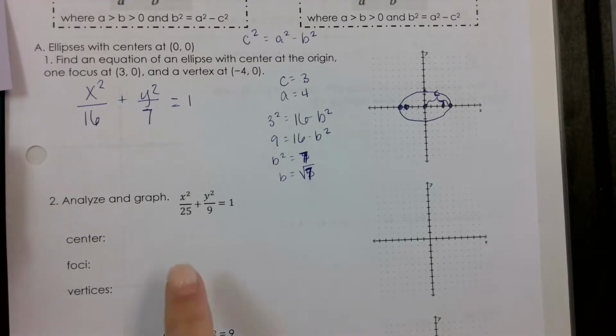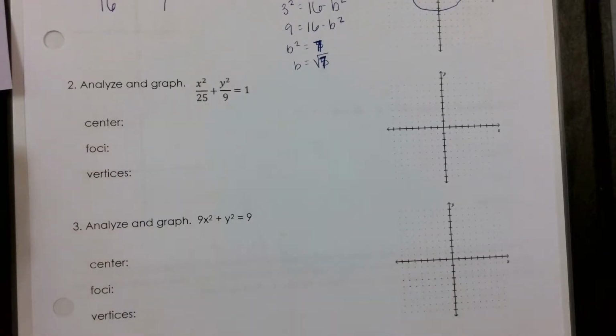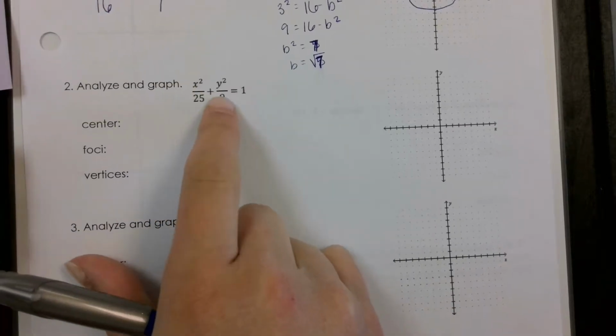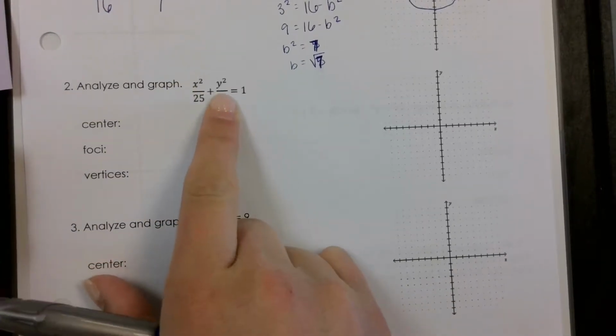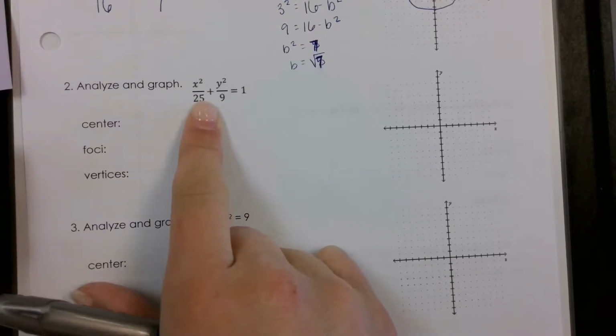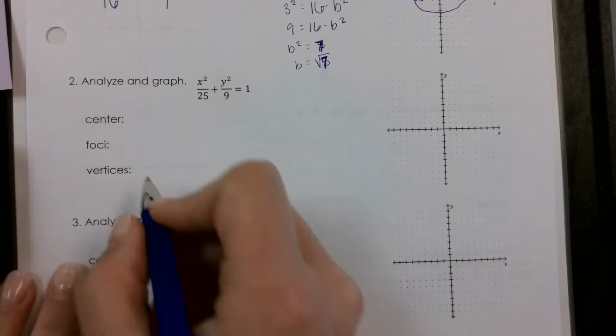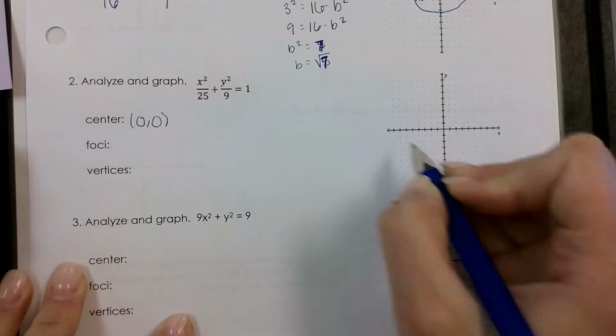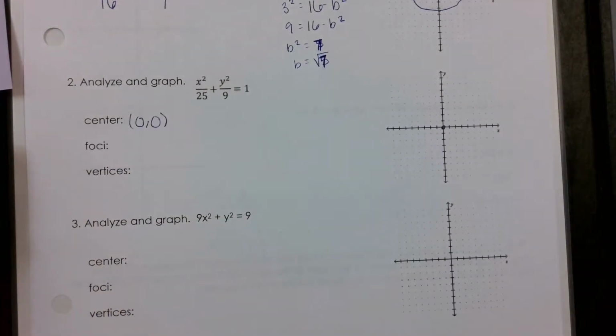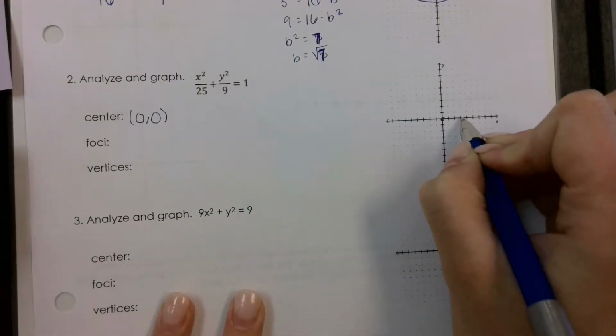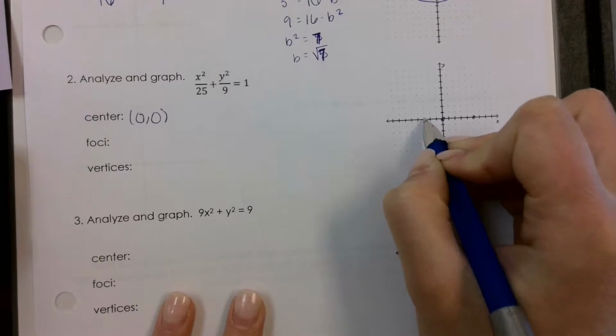So looking at the next one, we've got x squared over 25 plus y squared over 9 equals 1. So your center, as long as you've just got x squared plus y squared, it's always going to be at 0, 0, right? Do y'all remember for the circles and the parabolas, they'll have x minus something squared, y minus something squared. That shifts your center. That's not happening here, so we're still at 0, 0. And we can plot that as well. Since under the x is 25, you're going to count out 5 in the x direction. You just square root whatever that number is. So we'll go out 1, 2, 3, 4, 5, and 1, 2, 3, 4, 5.